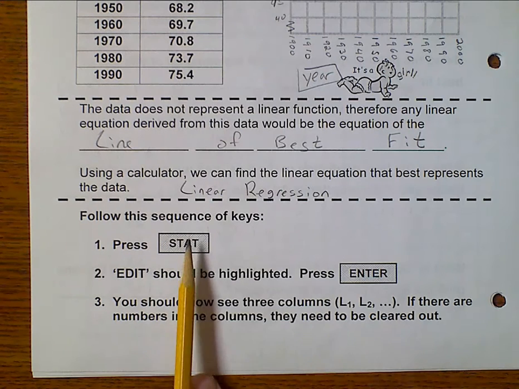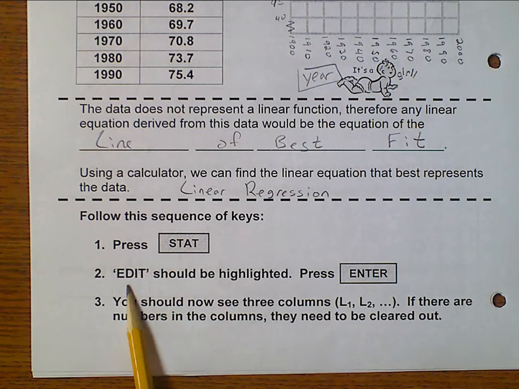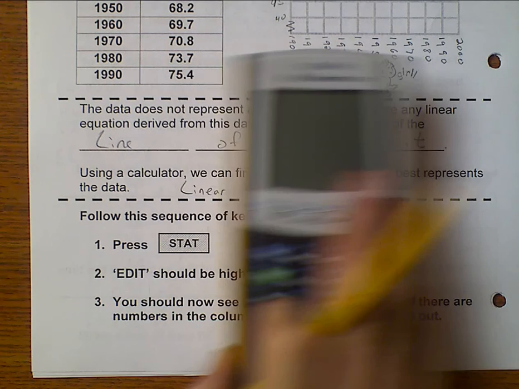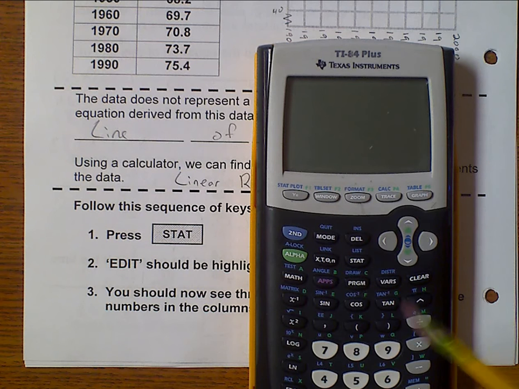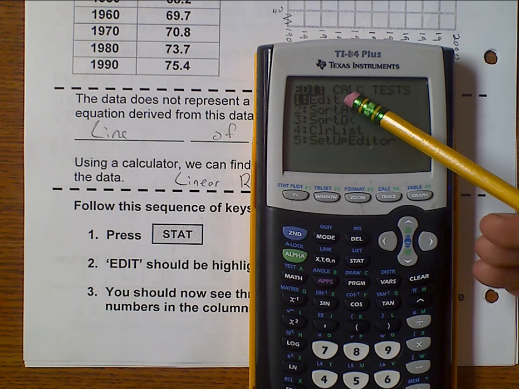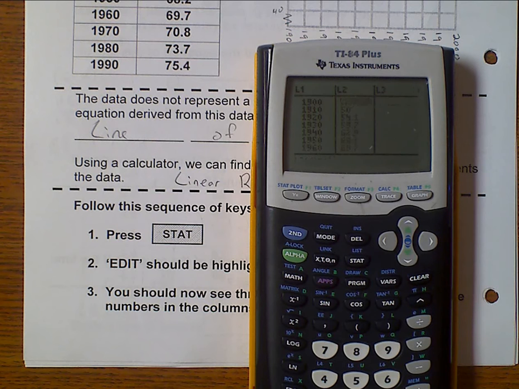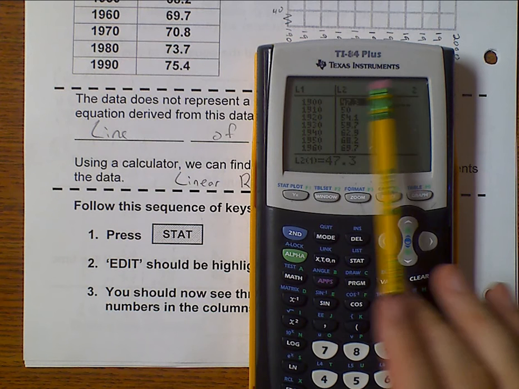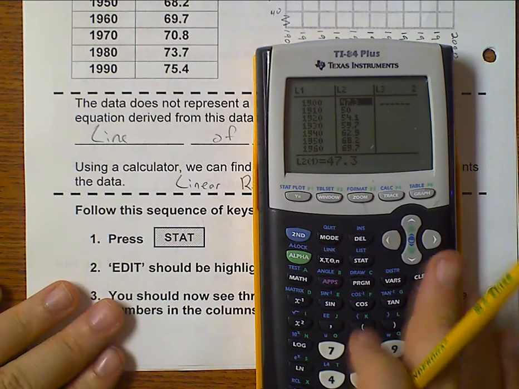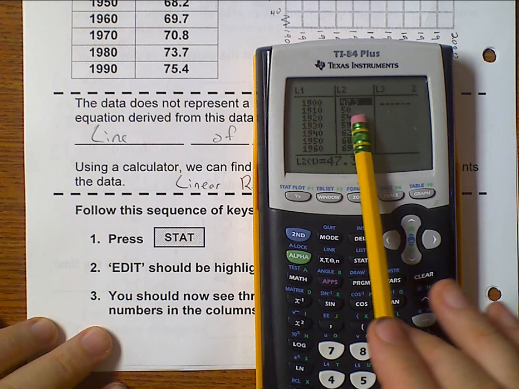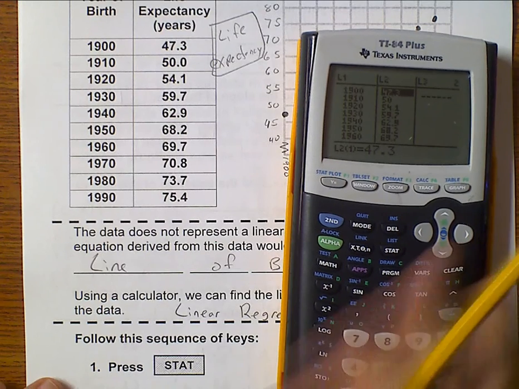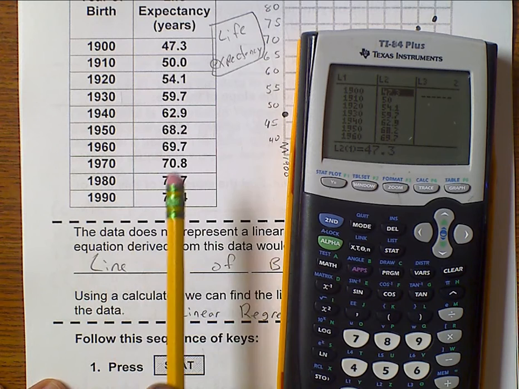We'll go to Stat, Edit, and then we should see a bunch of columns. On my calculator, the Stat button is right here underneath Delete. The very first option is Edit, and you'll notice that there's L1, L2, L3, and it keeps going. I already have the data typed in here.